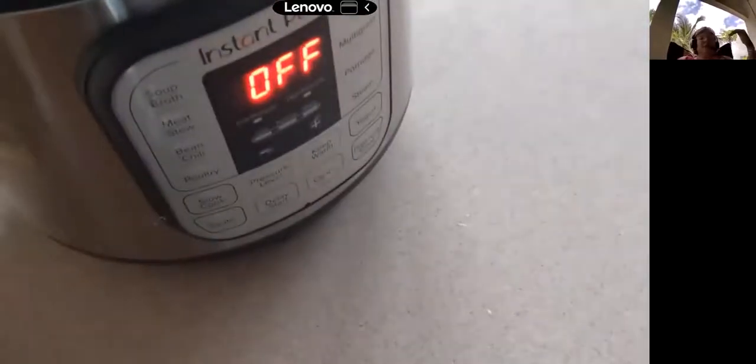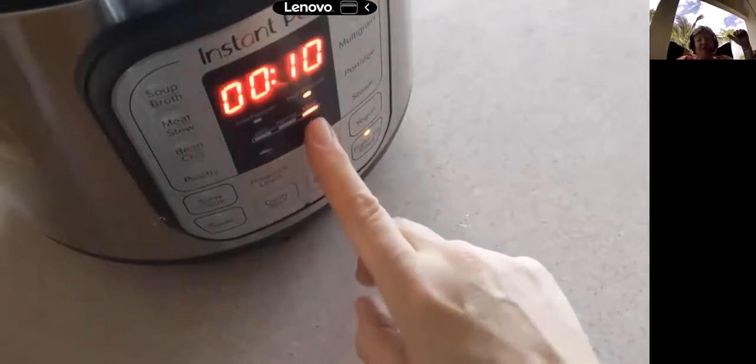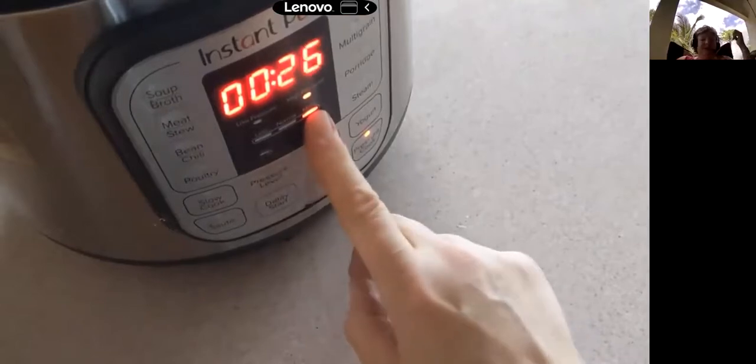And once everything's in, close your lid, turn it on. If you have a canning pressure cooker, you can use that because a canning pressure cooker will go to 15 pounds. And you can see here that I'm not doing 15 minutes. I think I set it for 30. And that's it. We're done. Everything's ready to go.